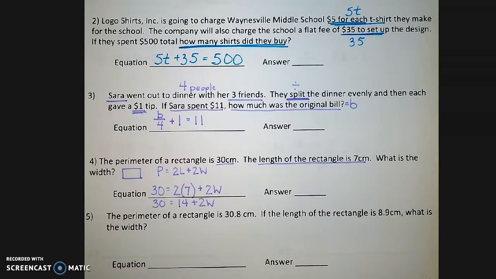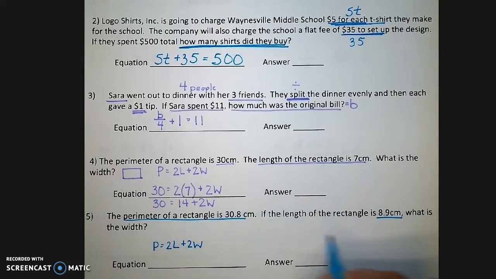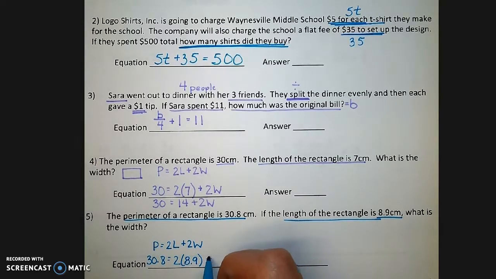The next one, the perimeter of my rectangle is 30.8 centimeters. So I'm going to once again use that P equals 2 times L plus 2W. If the length of the rectangle this time is 8.9 and the perimeter is 30.8, I'm going to go ahead and put those in. So it is the same exact question. I just have decimals. Don't let those scare you.